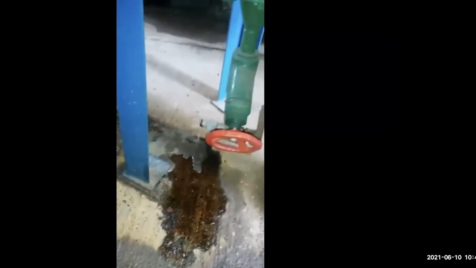This is a draining of the water in a dairy plant.